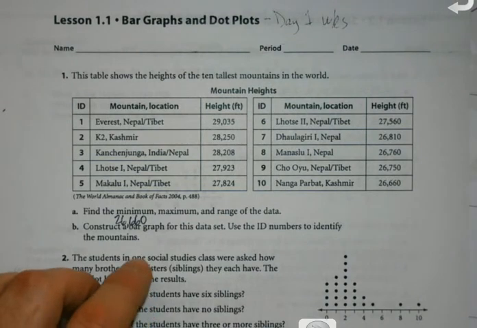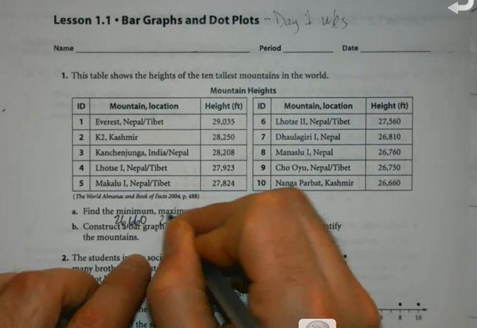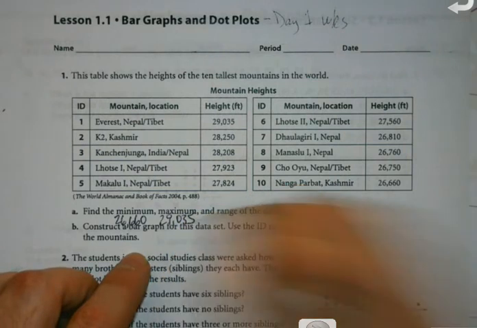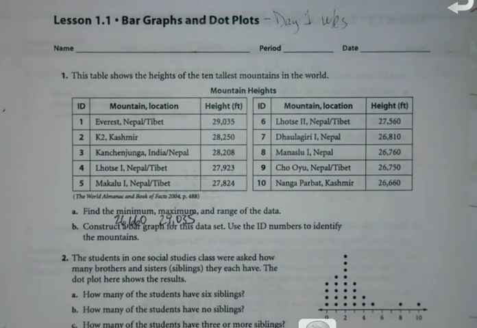Maximum height? 29,000. Yes, 29,035. We mark it wrong if we don't label it, like feet. Yeah, I just want to know the numbers, because when we go to do the graph, we're going to need those.